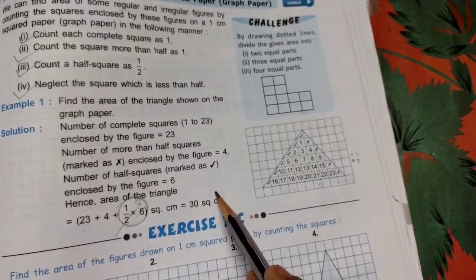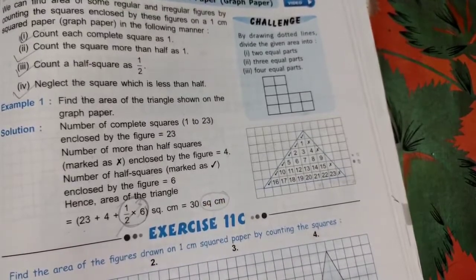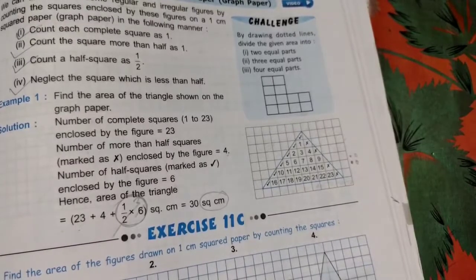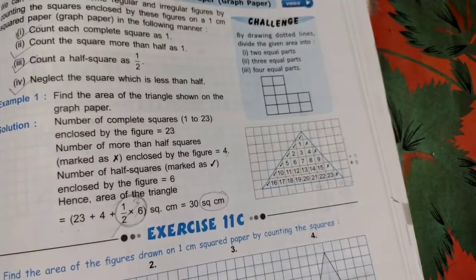And the unit representation, don't forget to mention the unit, because whether it is area or perimeter, in mensuration the unit plays an important role in such calculations.